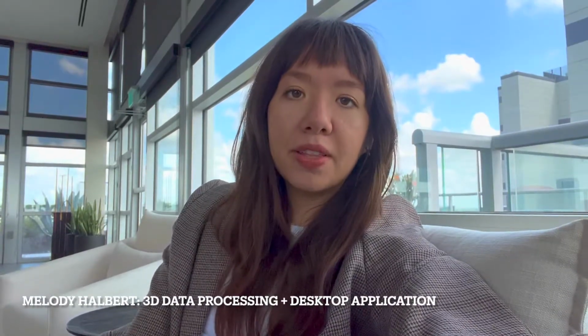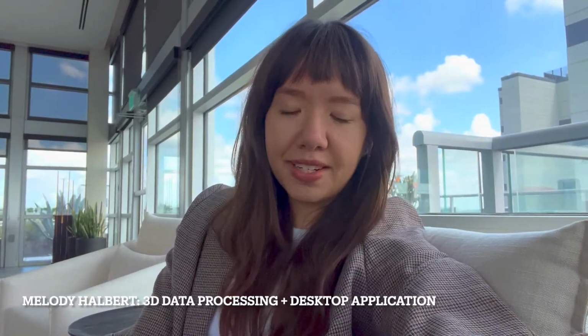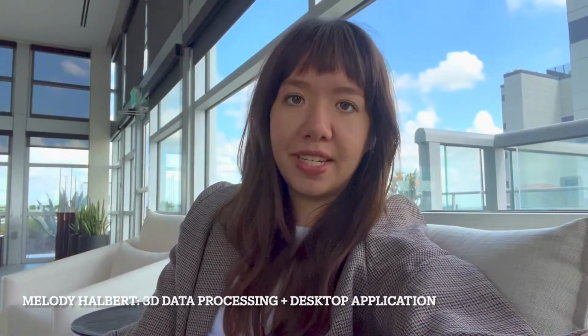Hi, my name is Joe Fioresi, and I worked on the backend database, maintaining the connection between the mobile application and the desktop interface. Hi, my name is Melody, and I work on the 3D processing portion of this project, as well as the desktop interface that facilitates that processing.